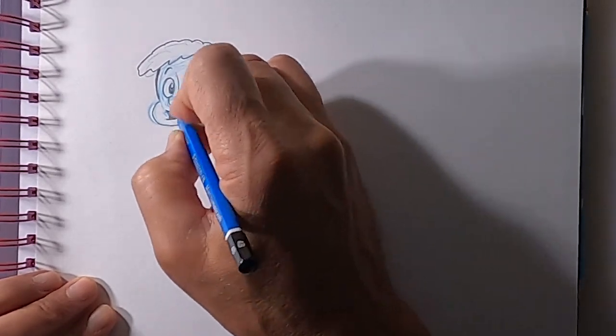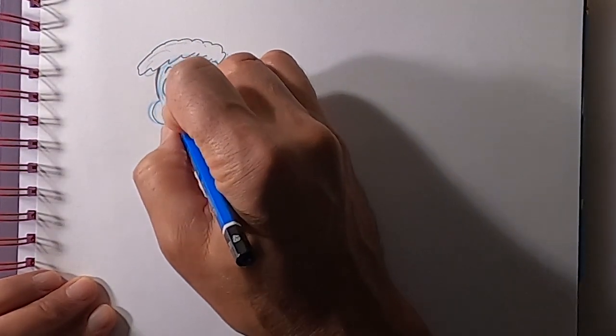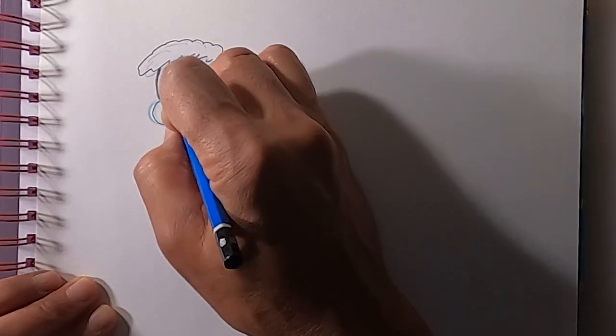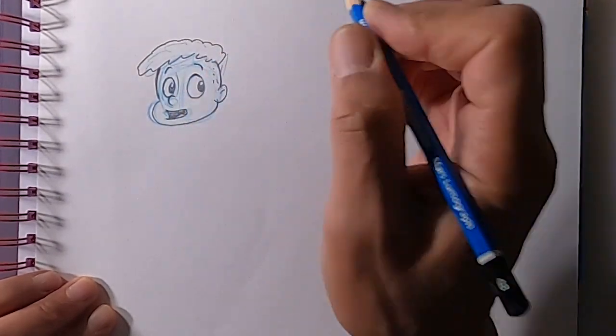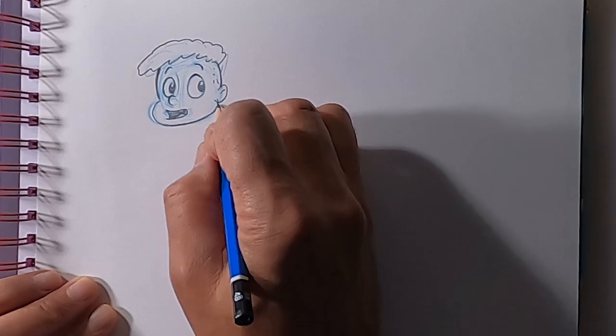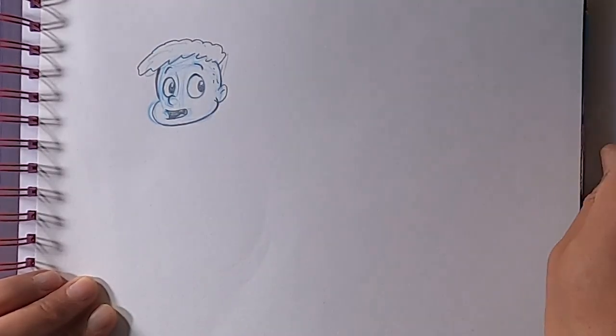Kind of like that. So that's one way you could draw.